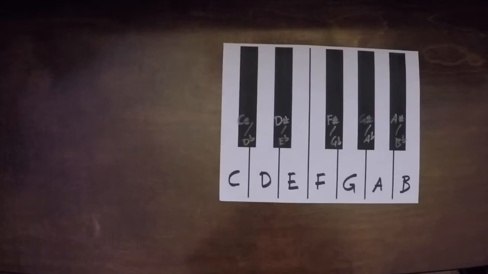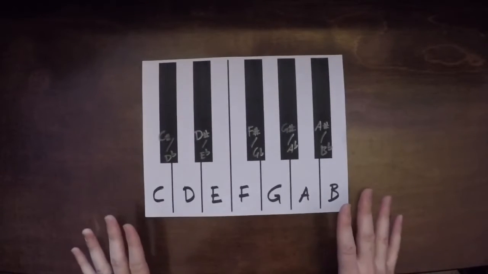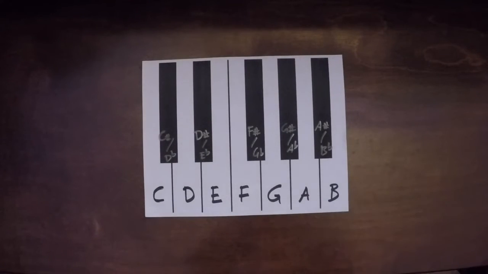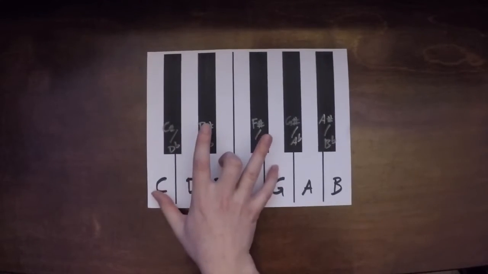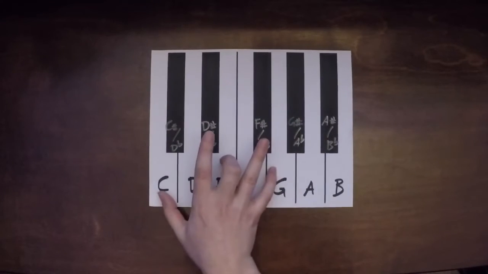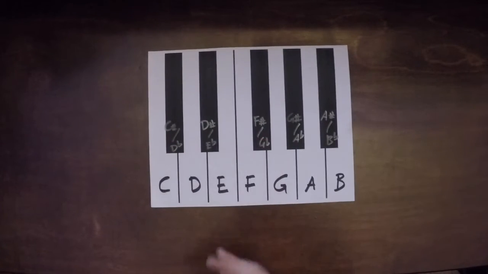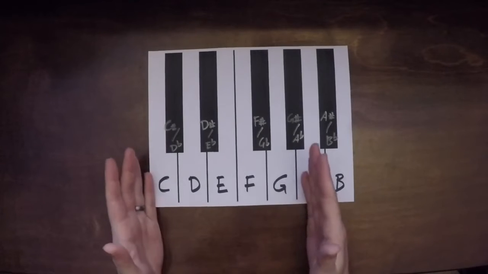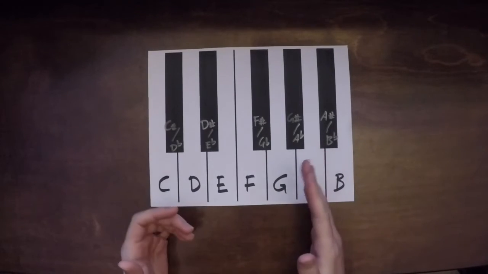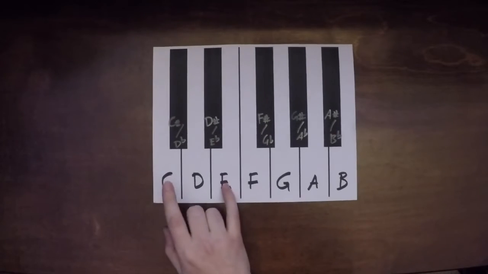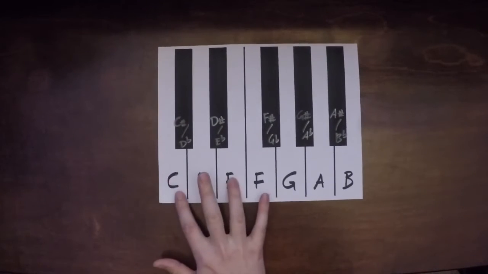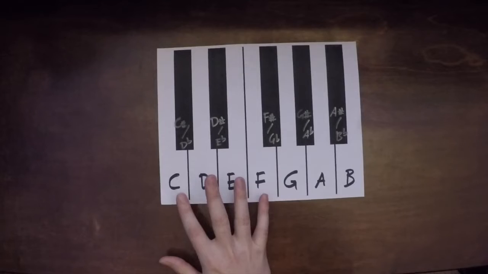1, 2, 3. And the reason that we're talking about intervals so much is because intervals are what make up a chord. Let's play a regular old C major chord. This is a C major chord. What makes this chord a major chord is its intervals. If we take a look at these notes right here, these notes are a major third apart. A major third is 2 whole steps.